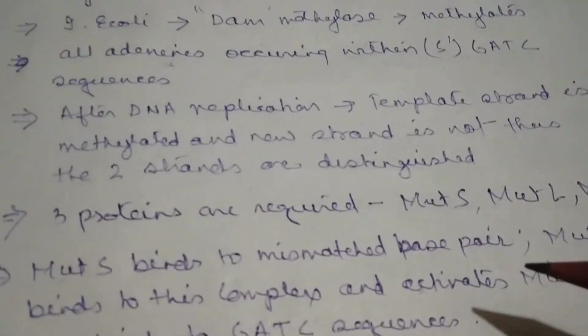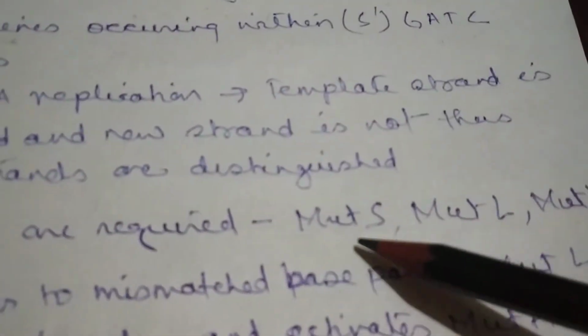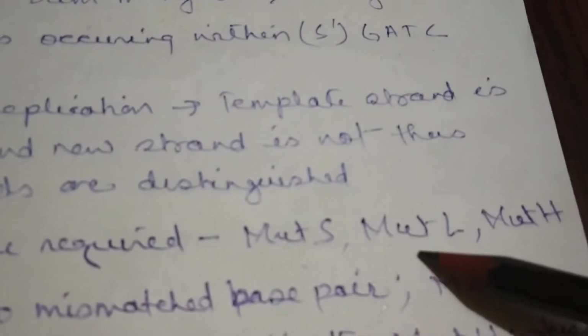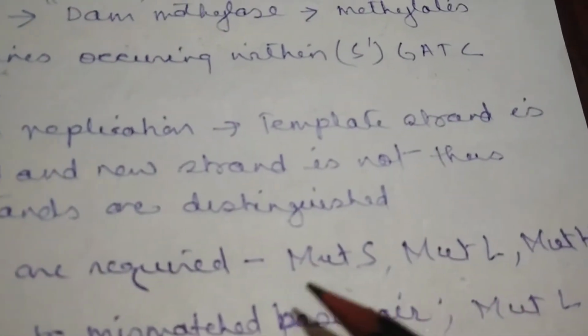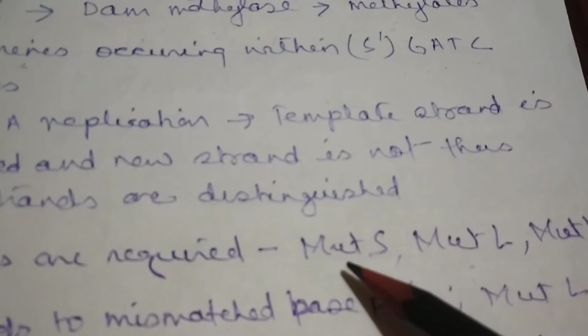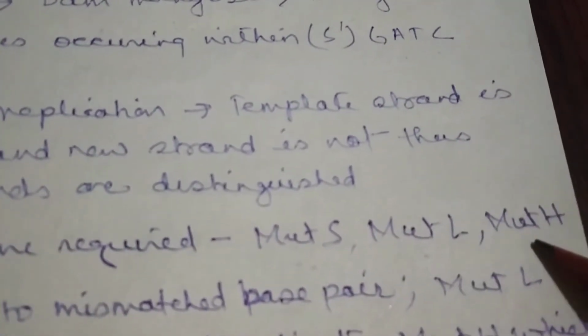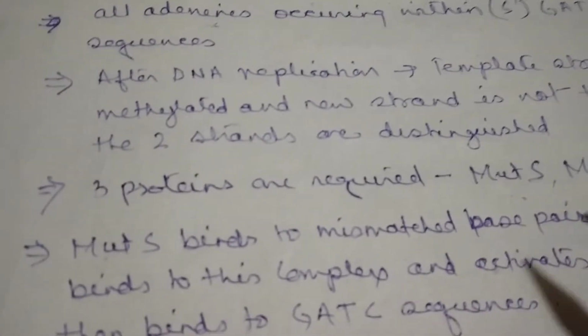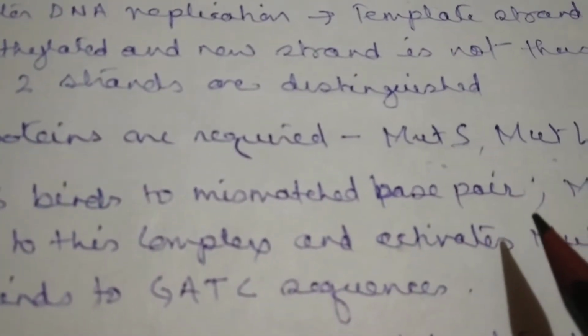Now to begin with, there are three most important proteins which are required: MutS, MutL and MutH proteins. They act in sequence. First MutS is initiated, then it activates MutL, then it activates MutH. MutS binds to the mismatched base pair.